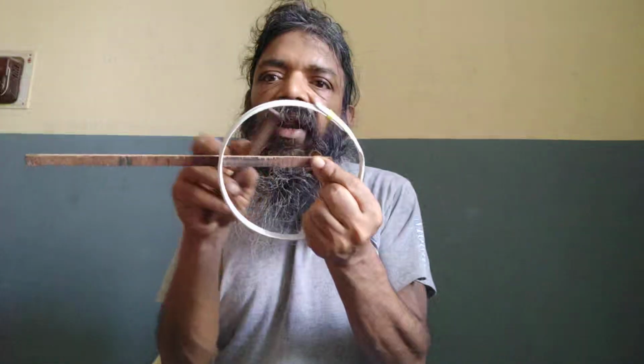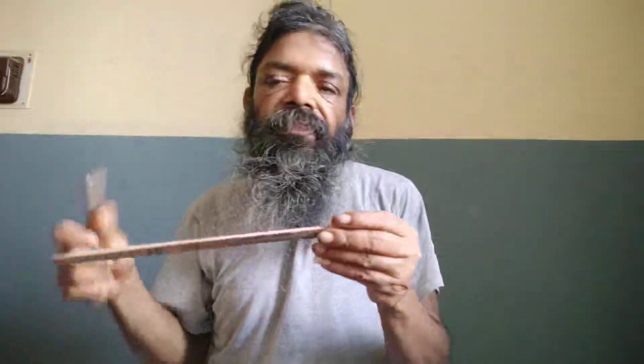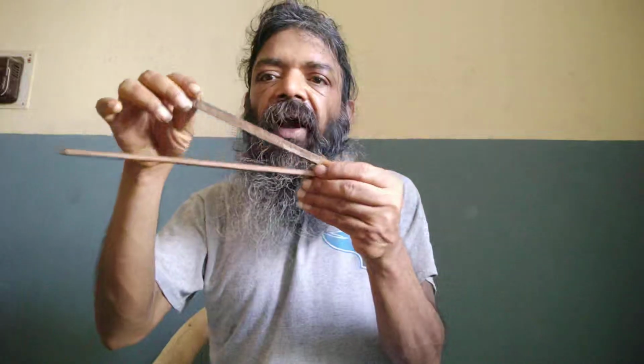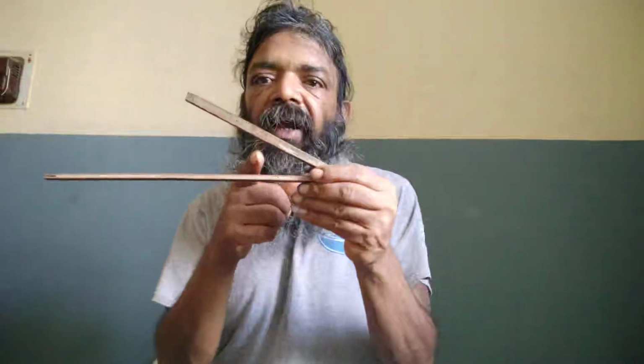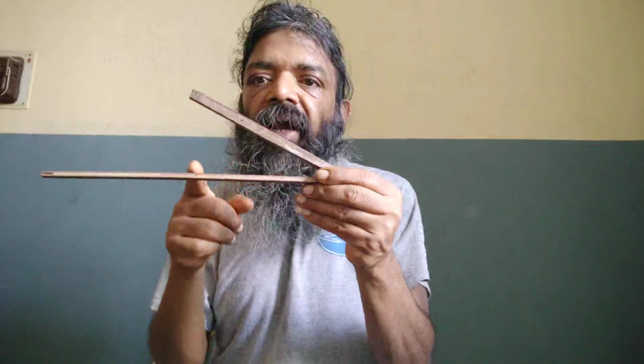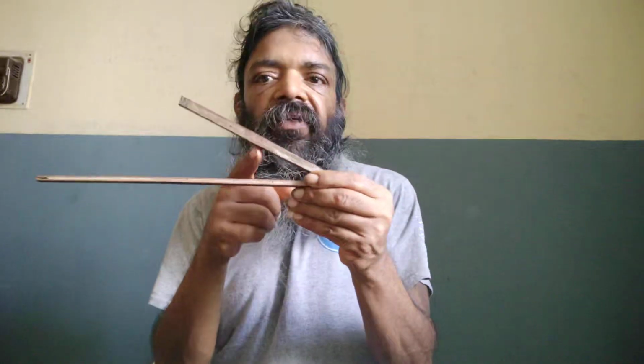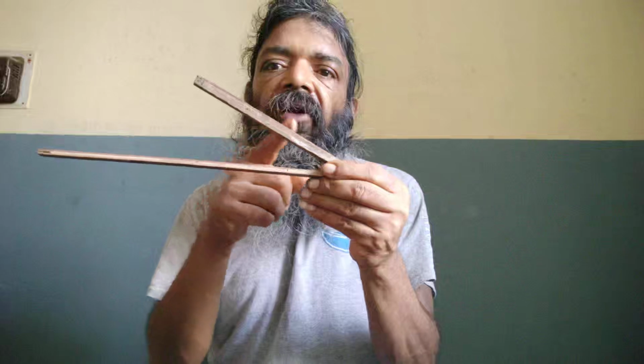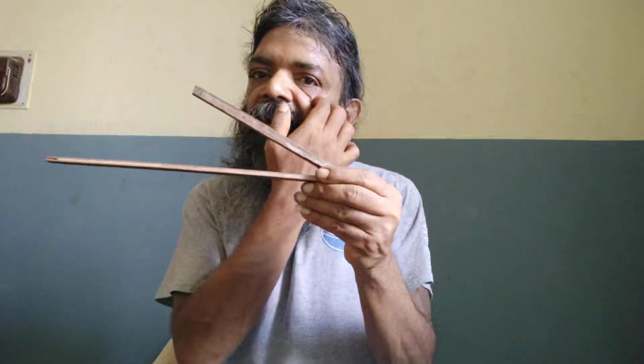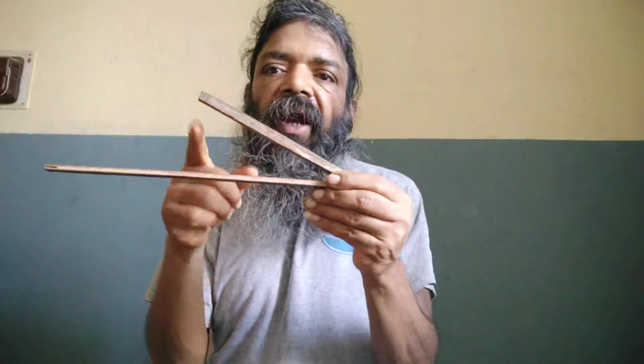y by x is tan theta if the angle is theta, whereas the hypotenuse is the radius itself, that is the square root of x square plus y square. So sine theta is y by the square root of x square plus y square. Now if I am at angle theta, this is y and this is x, then sine theta is y by the square root of x square plus y square.